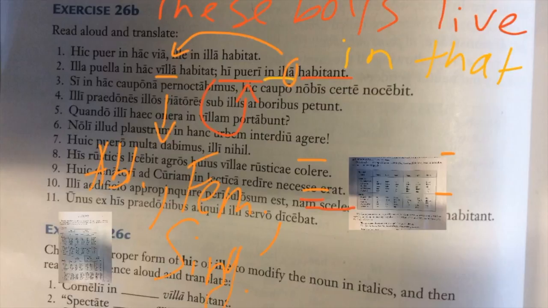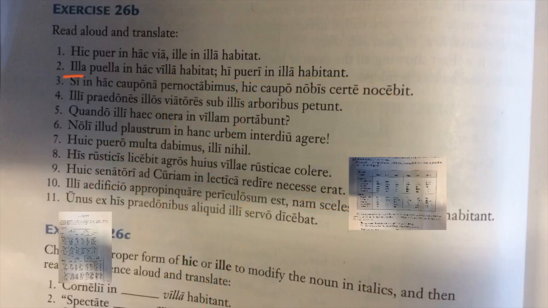So the form of ille, illa, illud that we have here is also going to be feminine and singular, and it's operating as a prepositional phrase in the sentence as well, so it's the same case. So, in that country house, or that one, implied that the speaker is referring to a particular country house, that country house.